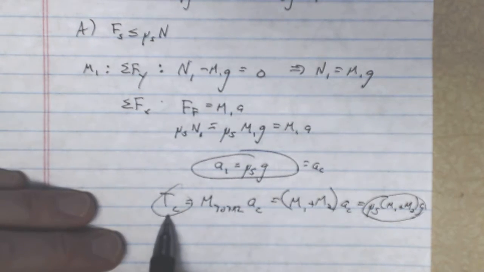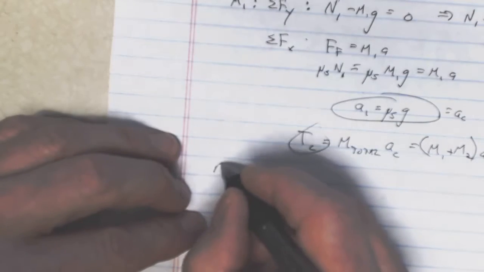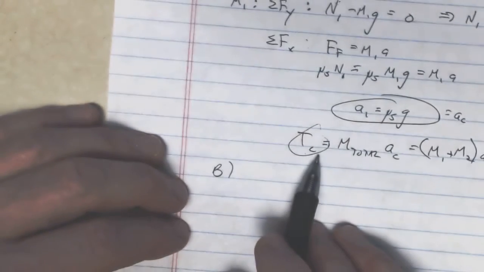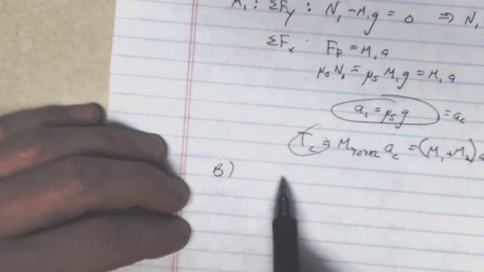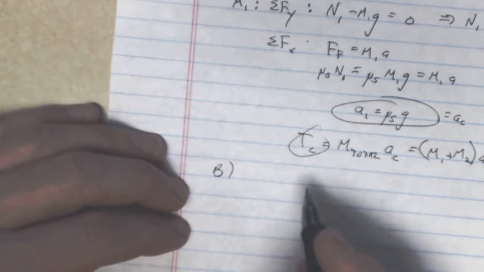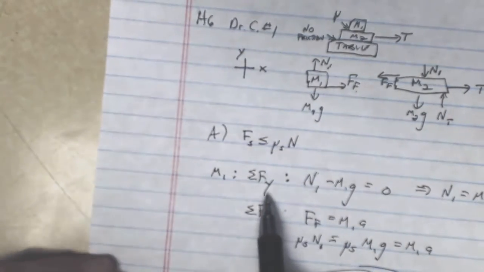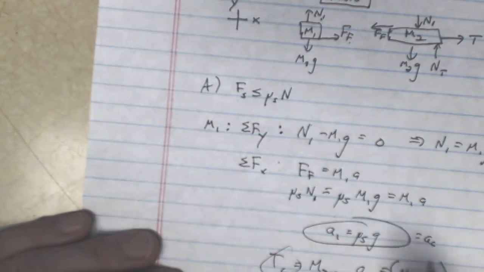Okay, if you try to pull harder than this tension, the blocks will start to move with respect to each other. And that's what you're asked to analyze in part B. Okay, in part B, if you have a tension larger than this, M1 will start to accelerate slower than M2 does and will eventually fall off the back, and you're asked to find the acceleration of each block. Now, actually, the only thing that changes in our equations for M1 is the use of kinetic friction instead of static friction.